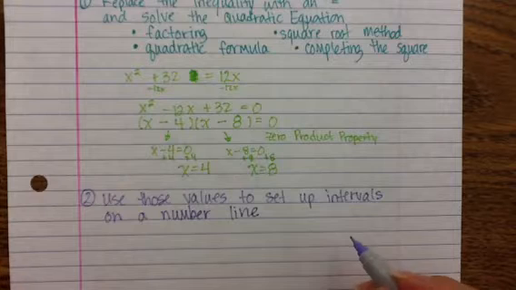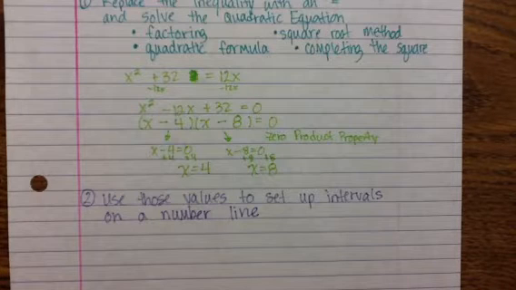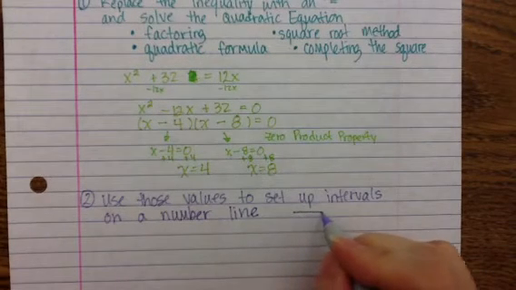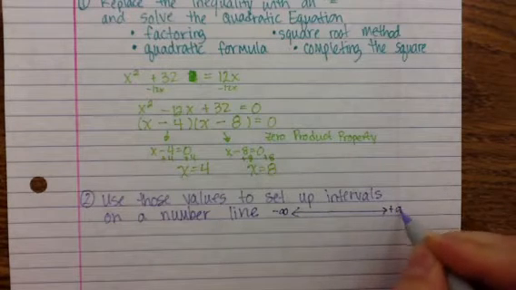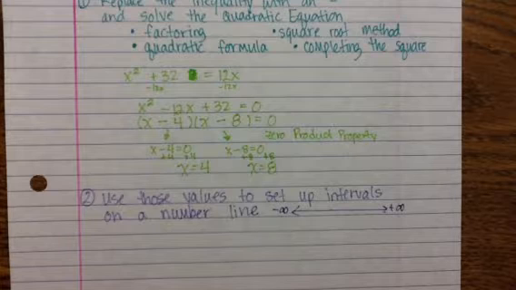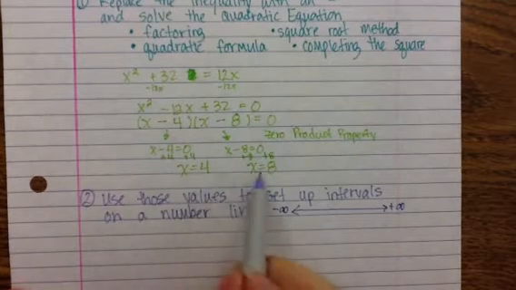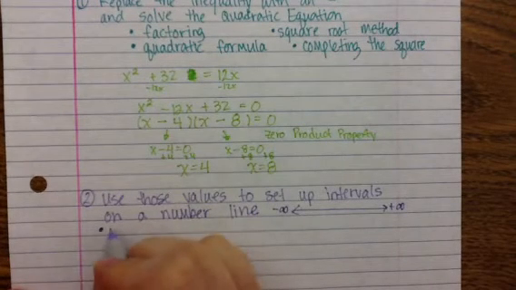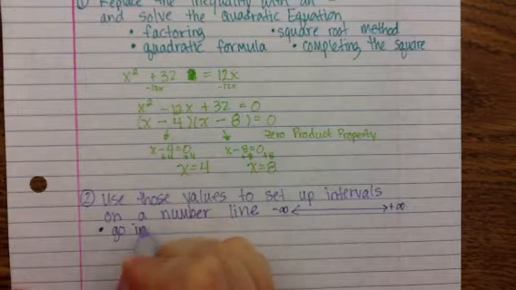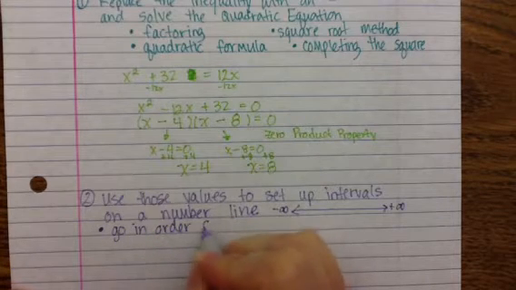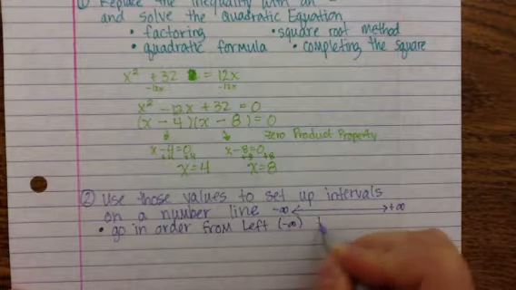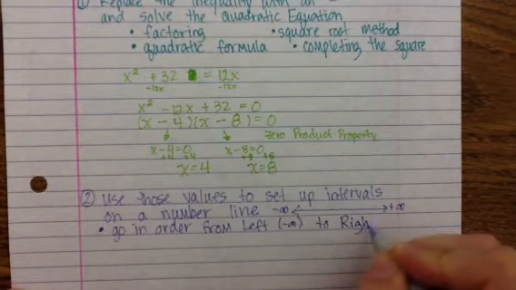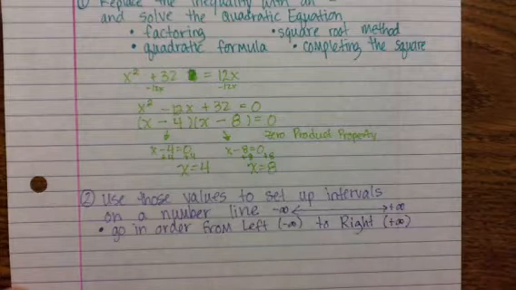Now, my number line is going to go from negative infinity to positive infinity. And my values that I solved for need to go in order from left to right. And remember that the left end was negative infinity to the right end, which was positive infinity.